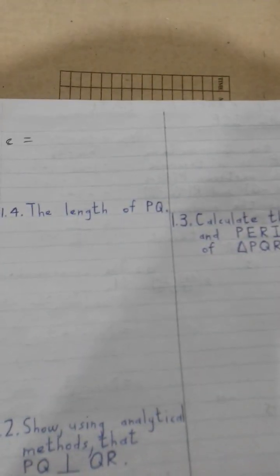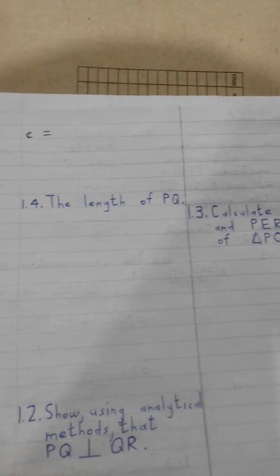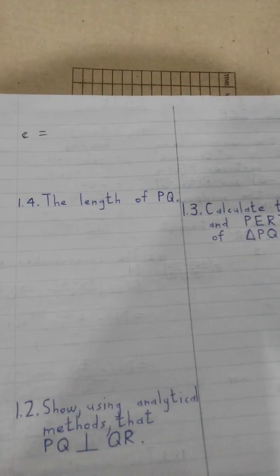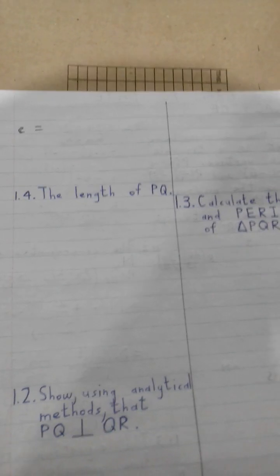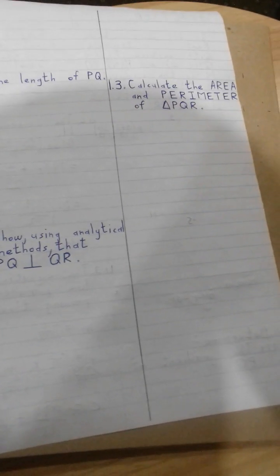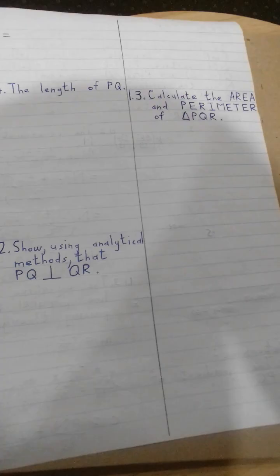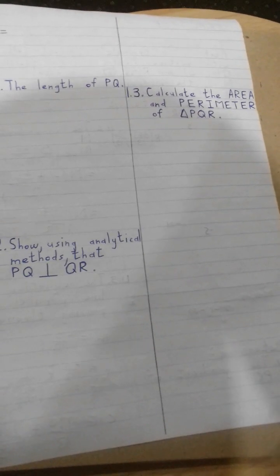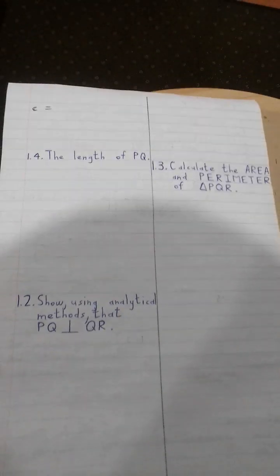So C is 930 over 13 plus 2035 over 156, which is 1015 over 12.